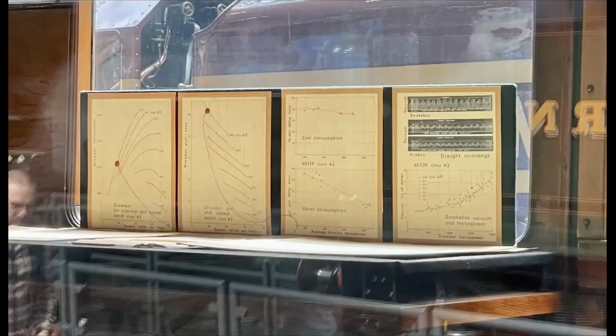And then the output would be these graphs that would show you things like, okay, what does coal consumption look like? What can we say about smoke box vacuum versus horsepower? And all of this turned out to be essential to making these trains safe and reliable.